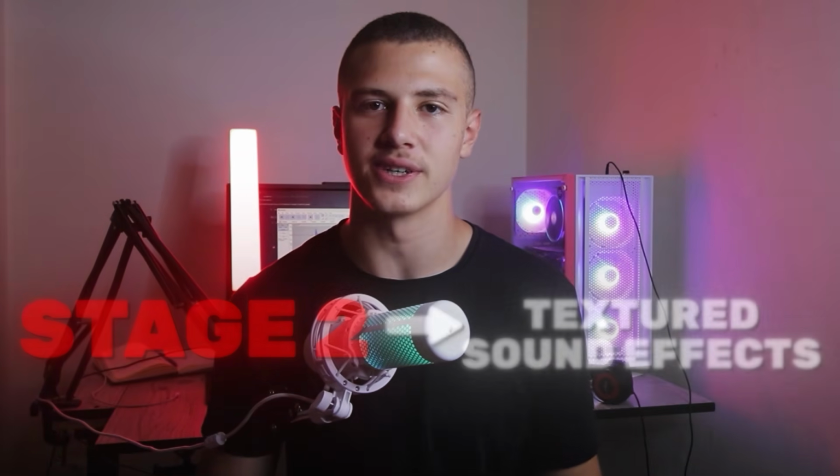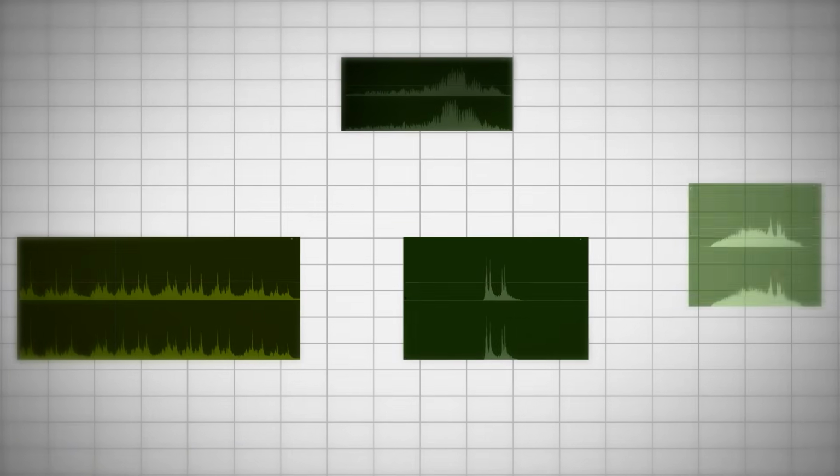But now, onto stage 2. This is about to be the most time-consuming stage of all of them. But as usual, let's go through the concept and then apply it to the video. Stage 2 is textured sound effects. First of all, what even are textured sound effects? These are sound effects like digital clicks, keyboards, mouse clicks, paper tears, and much more.